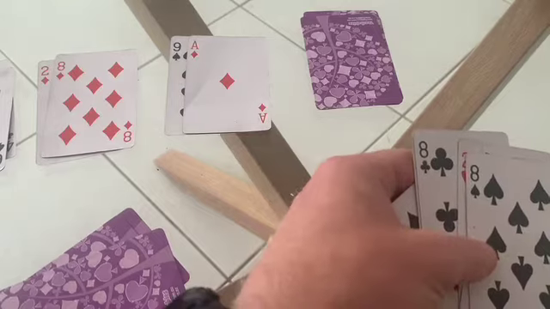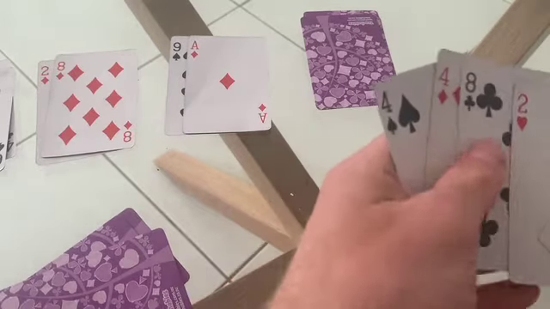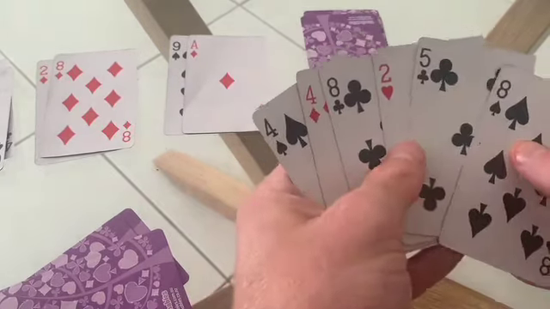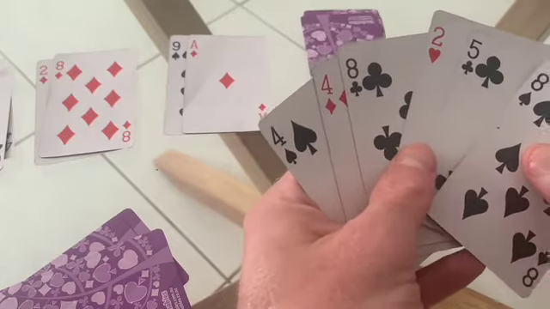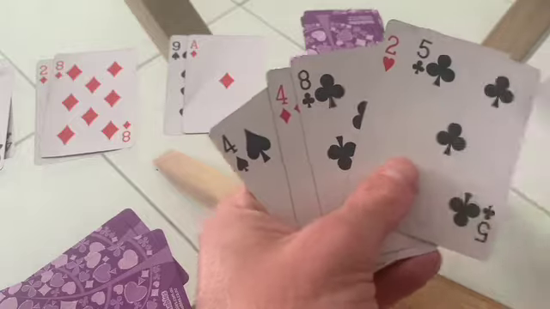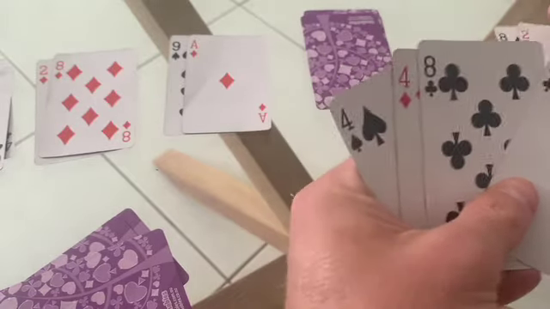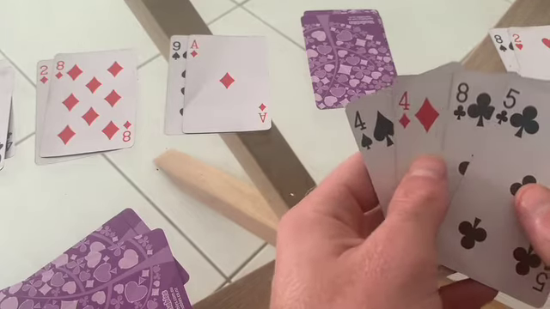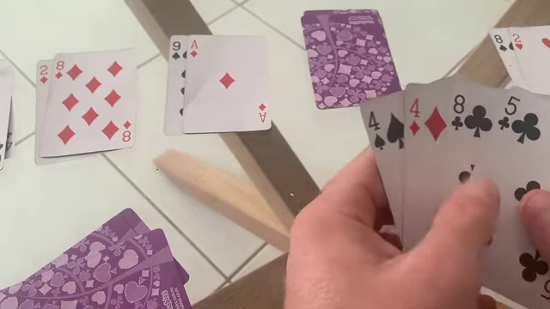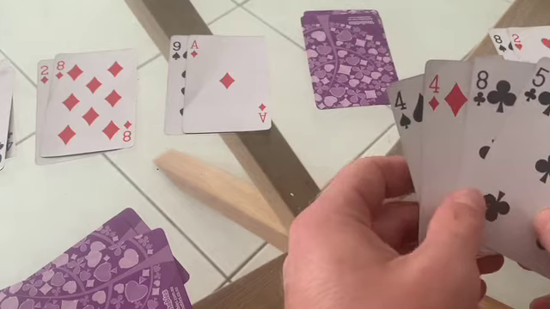Okay, so player 2 now has a look and sees, can they make any pairs to 10? Can you see any? Yes, we have 8 and 2 makes 10. You can see that now there's no more pairs to 10. So this player now tries to ask for a card.